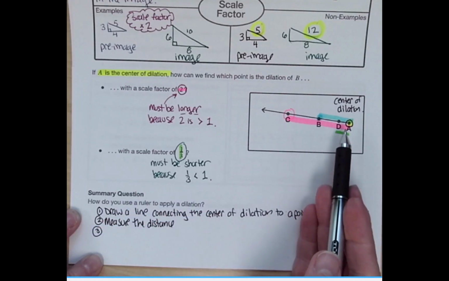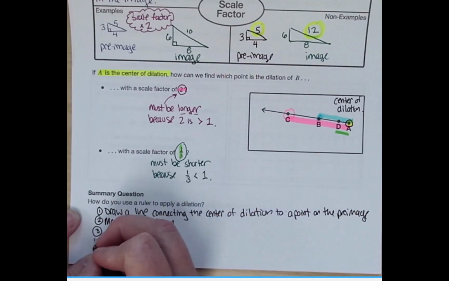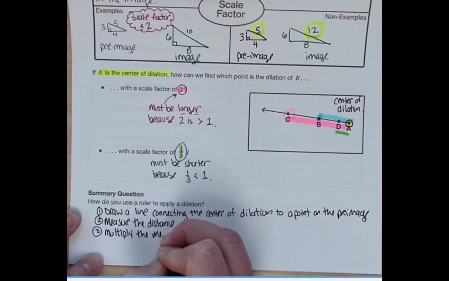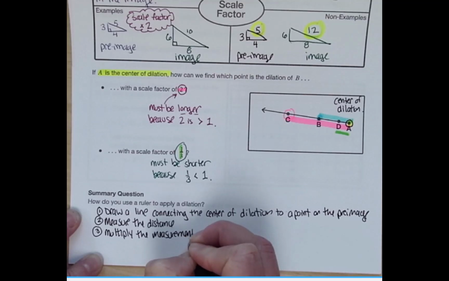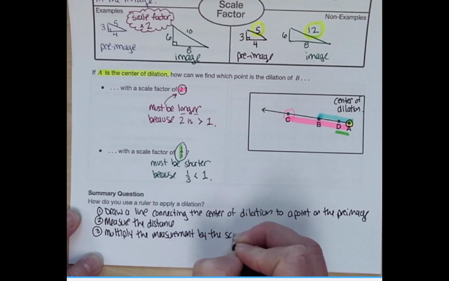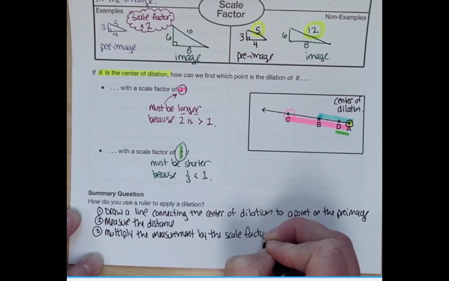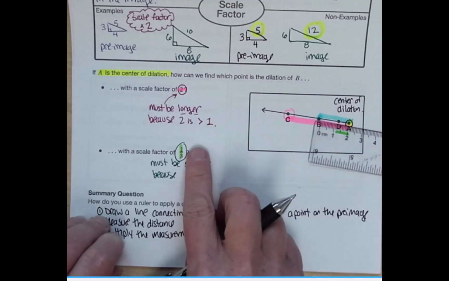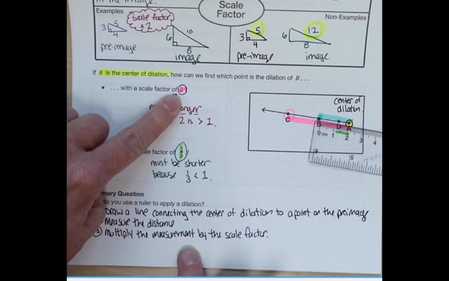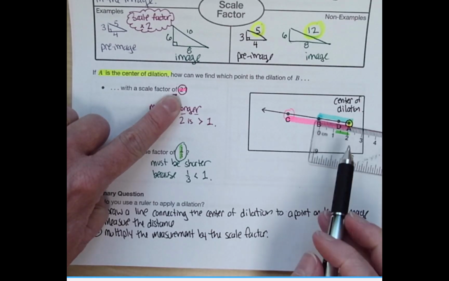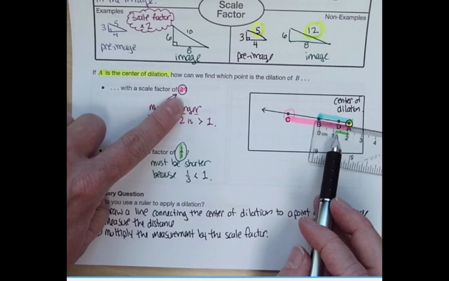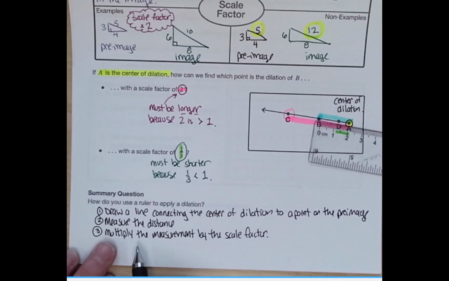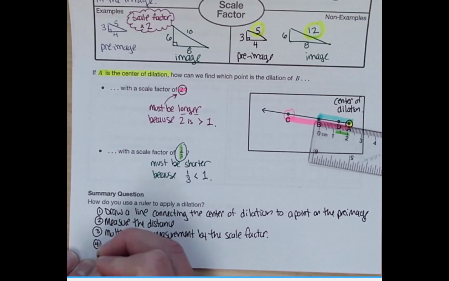And then once I measure that distance, I'm going to multiply that measurement by the scale factor. So if I found that this was about 2 centimeters and I wanted to perform a dilation with a scale factor of 2, I would just multiply that length by this scale factor, which would get me to 4. But I have to make sure that I'm applying that new distance correctly.